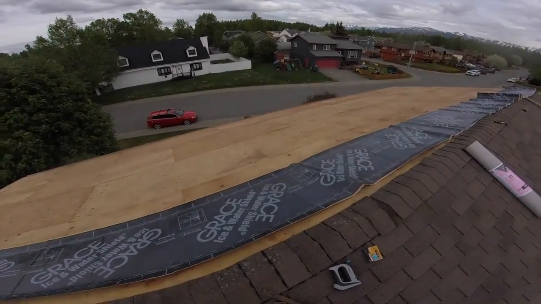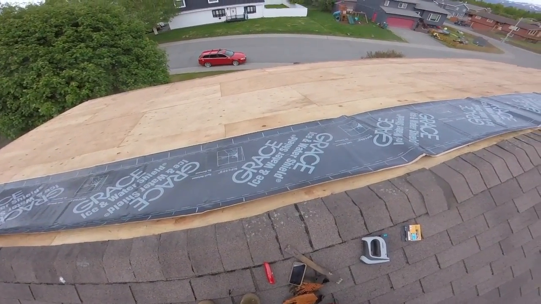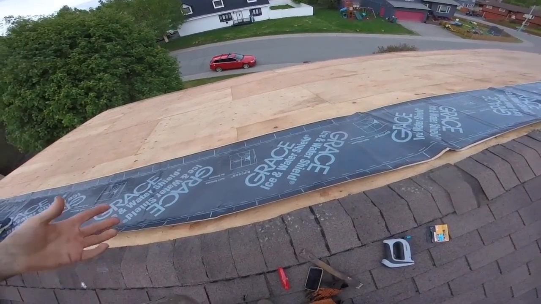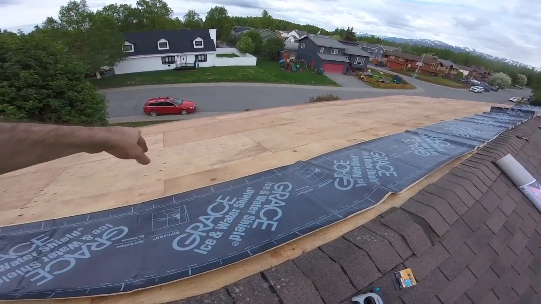So now that the deck is clean, we're putting down the ice and water shield first. Certain states have minimums for the amount of coverage you need for this. This roll comes in just under 3 feet. I'm just going to do that. So we're going to just sweep and make sure we didn't miss any staples as we go.